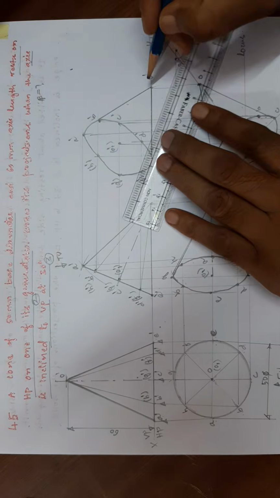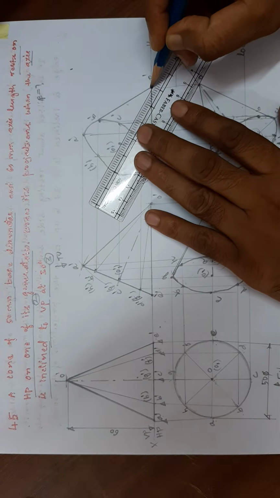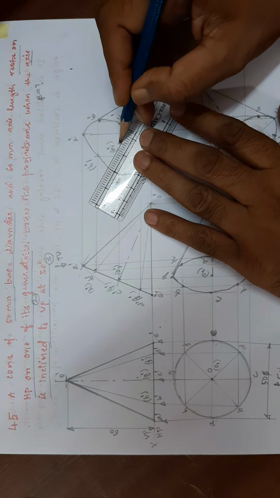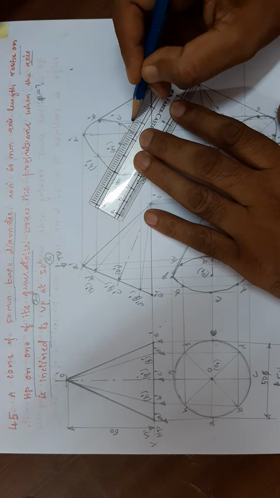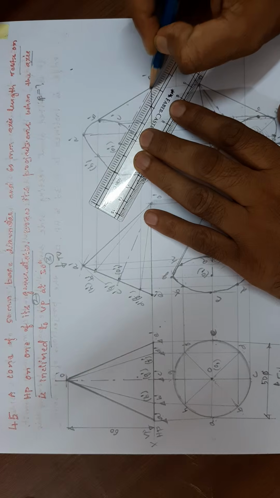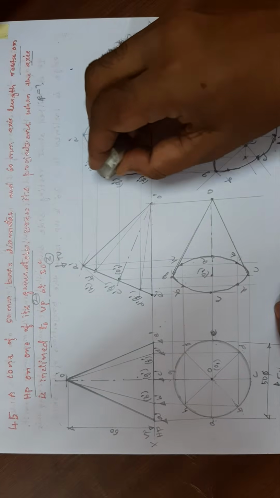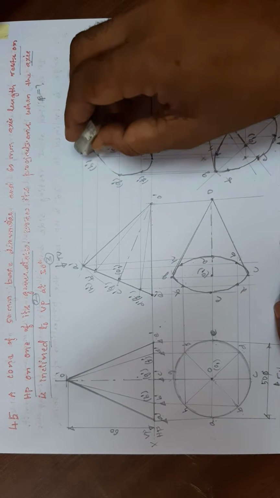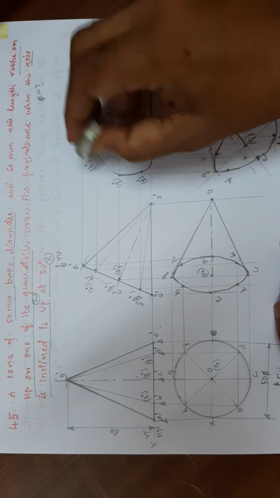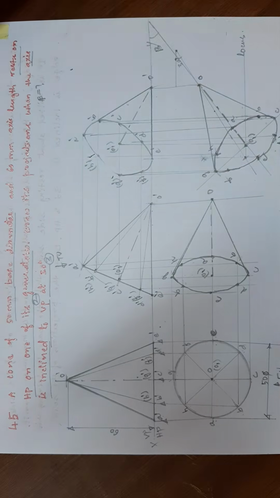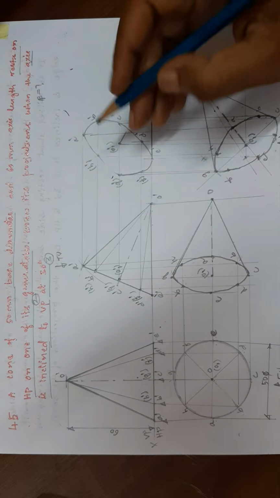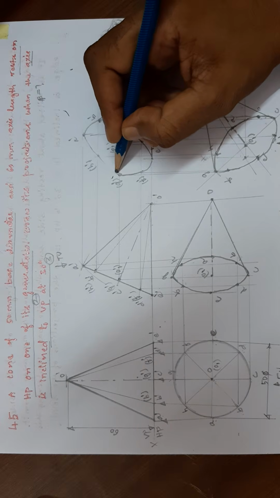Join O1 dash O dash with a long thin chain line which indicates the axis, like this. See, this smooth curve we have to draw freehand.